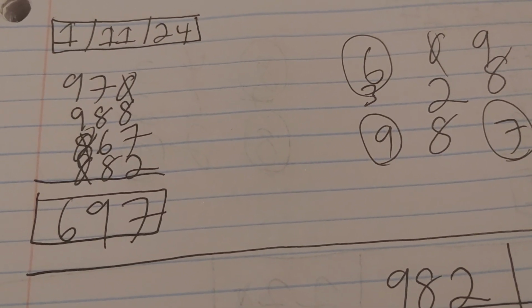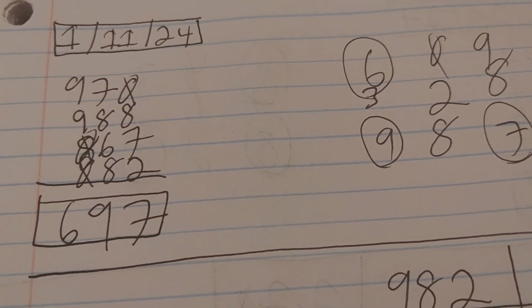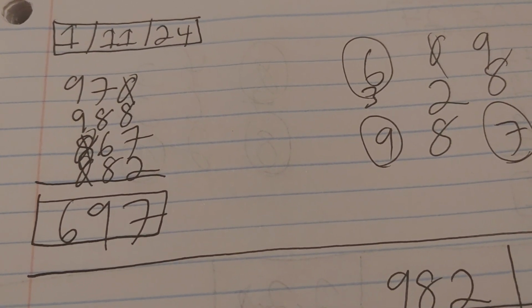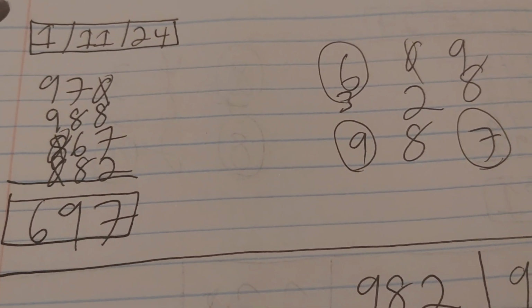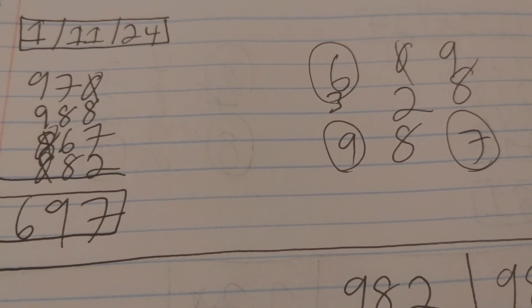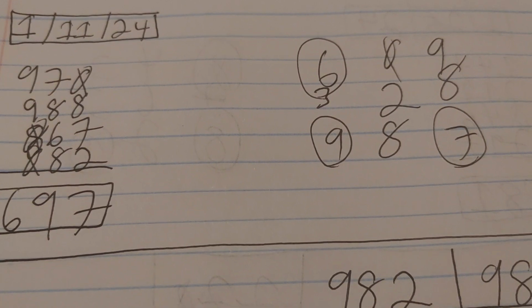Oh, I did that math wrong. Okay, so you're going to add the 9 plus 8, which is 17, and then plus 9, which is 26, and then keep the 6. And then from there, you're going to write that 796 backwards. And then I did circle them to make it more obvious.